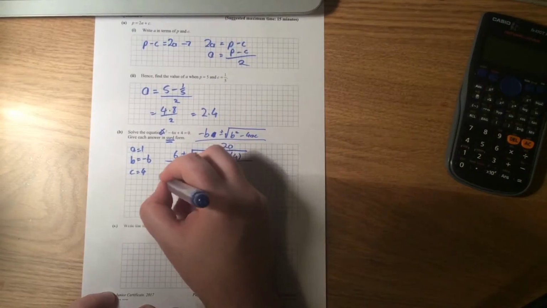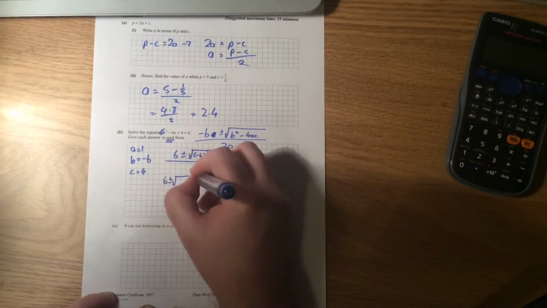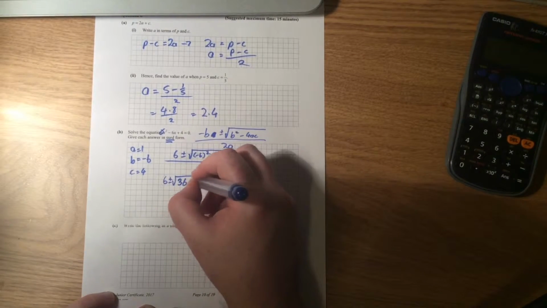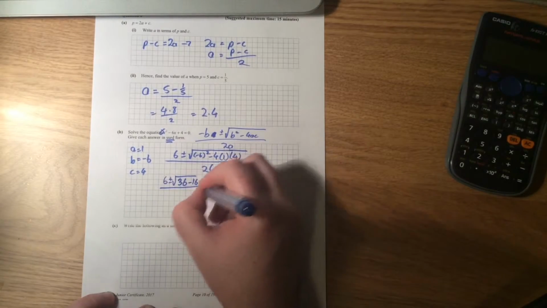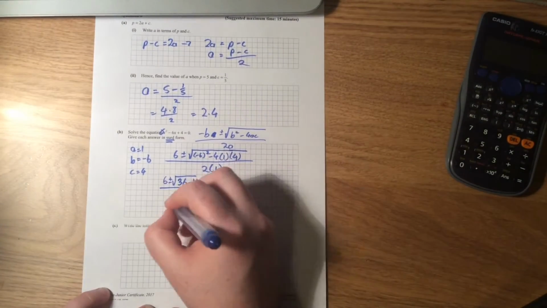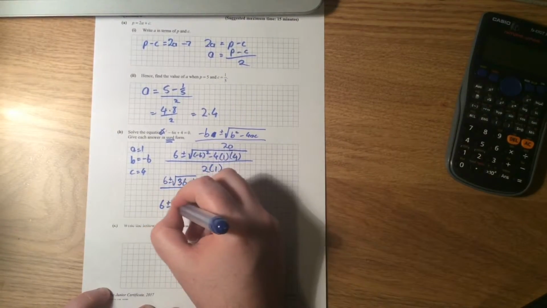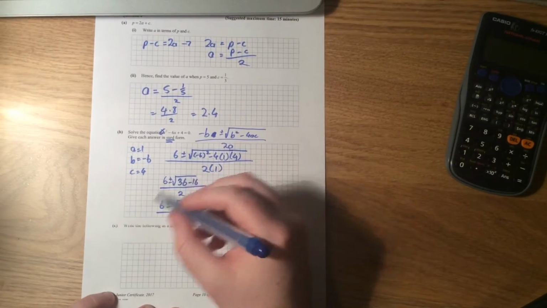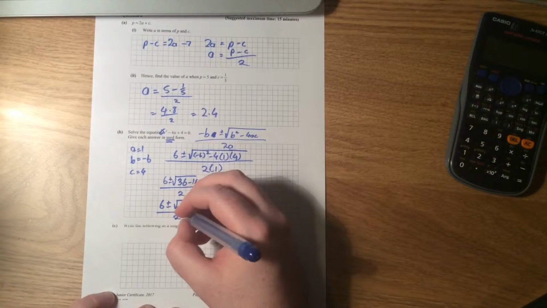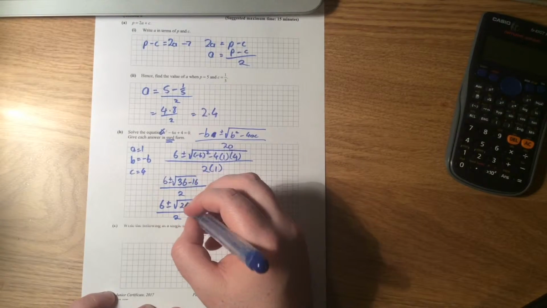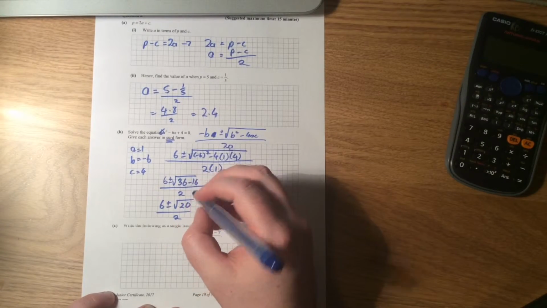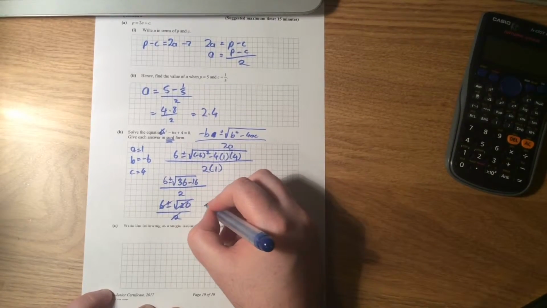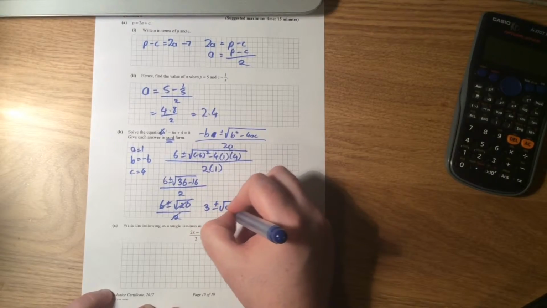So you're going to get 6 plus or minus the square root of 36 minus 4 times 4, which is minus 16, all over 2 times 1, which is 2. That gives me 6 plus or minus the square root of 20 over 2. Okay, and I can divide by 2. If I divide across by 2, I get 3 plus or minus the square root of 5.